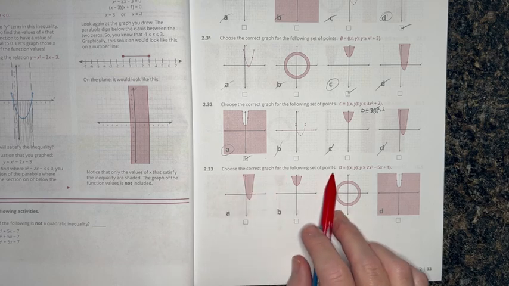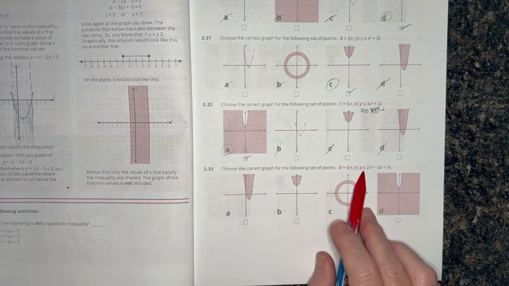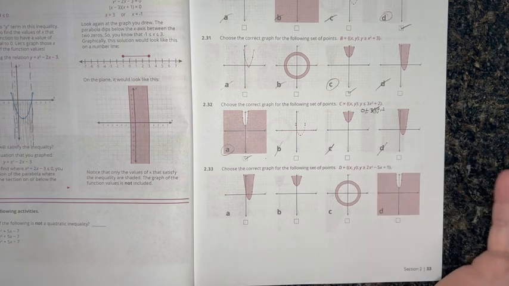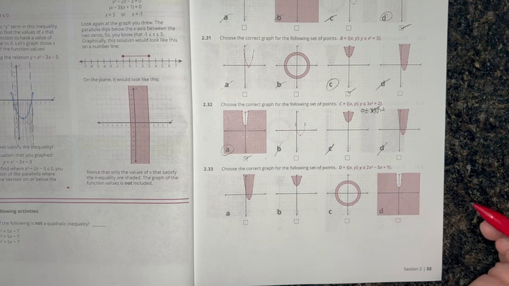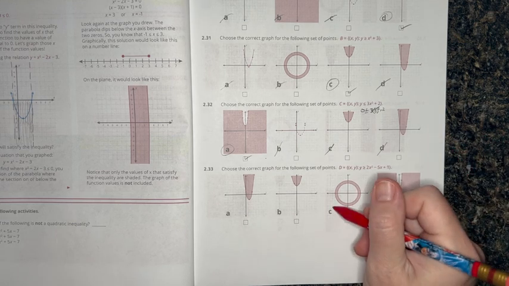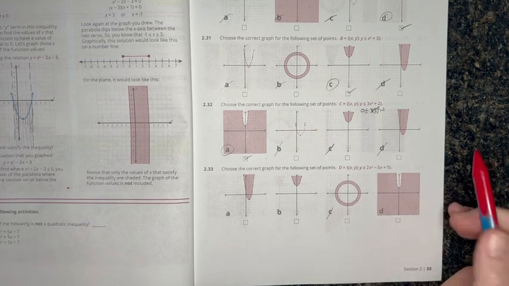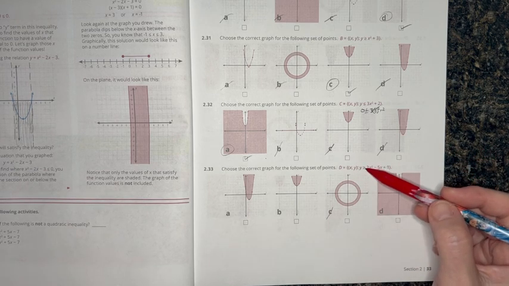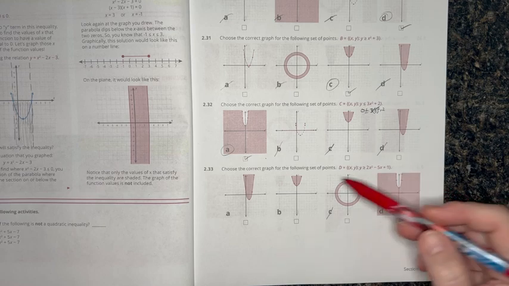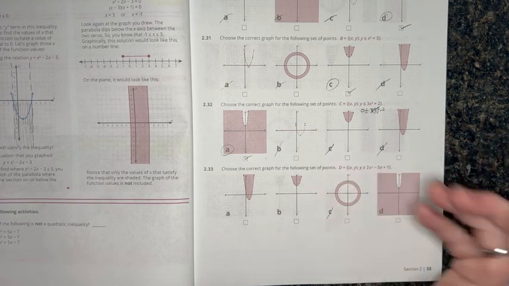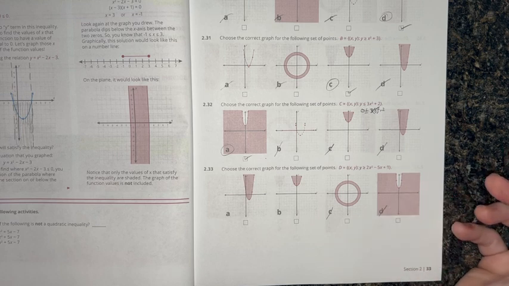Choose the correct graph for the following set of points. y is greater than or equal to 2x squared minus 5x plus 1. Okay, a lot of movement going on here. So we're definitely not on the origin point. Not sure why it keeps giving us a circle, technically 2 circles. It's interesting. y is greater than or equal to tells me it is a solid line. All of these are solid lines. That's great. But the greater than tells me I'm going to be in the bowl. So it's definitely not that one.